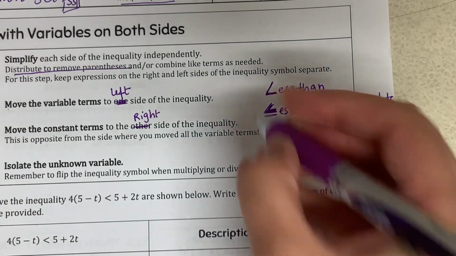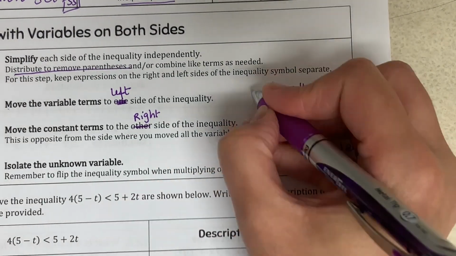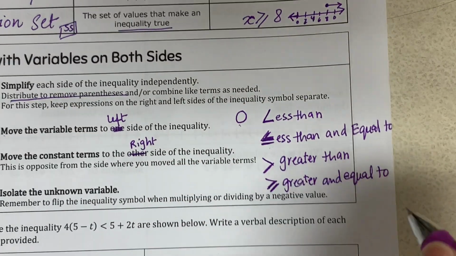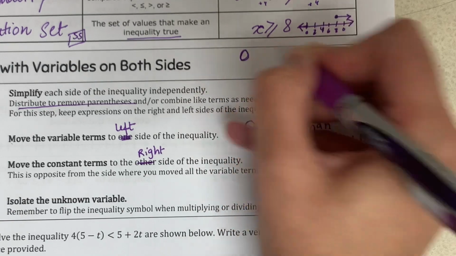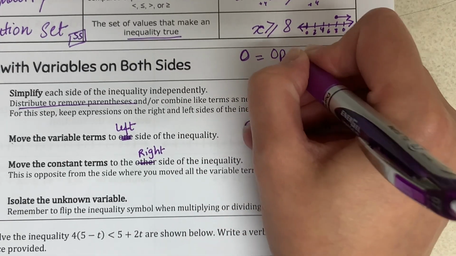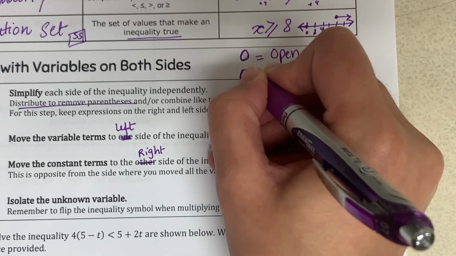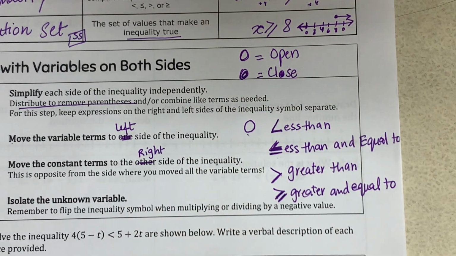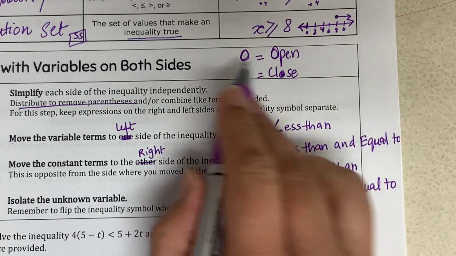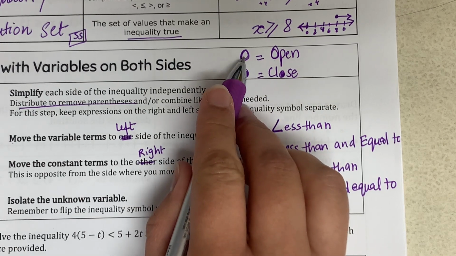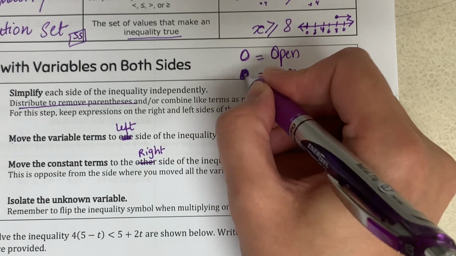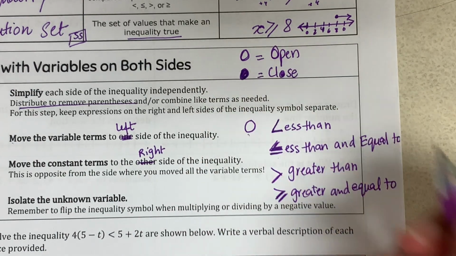So if you have a less than and there's no equal, you are going to make a circle which is called an open circle. So we have two different types of circles. This is open, just a circle, and this is closed. An open circle is called open because it is not shaded, and the circle which is shaded or filled with color is called a closed circle.